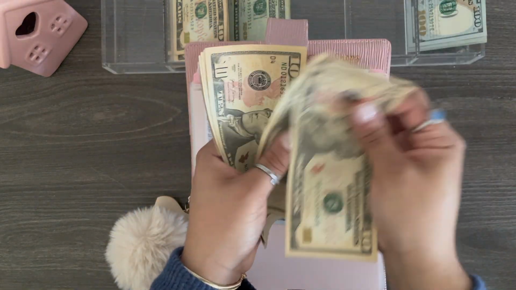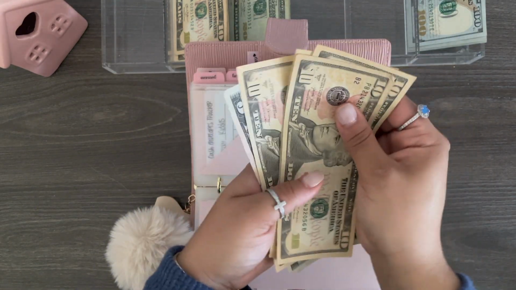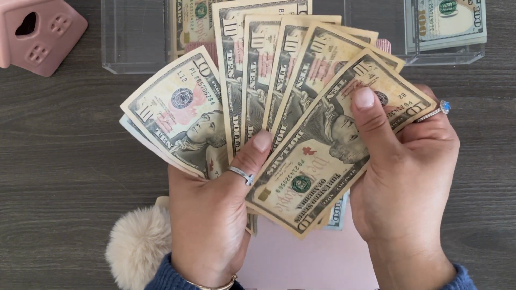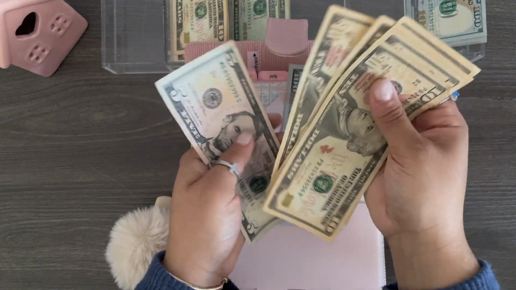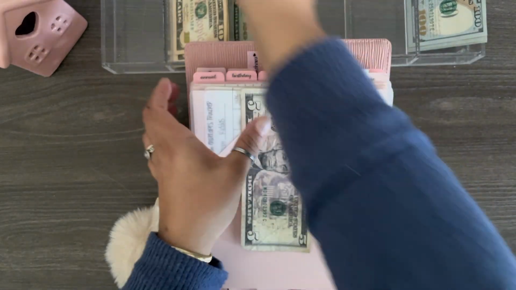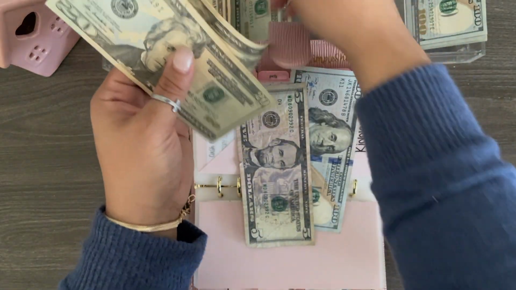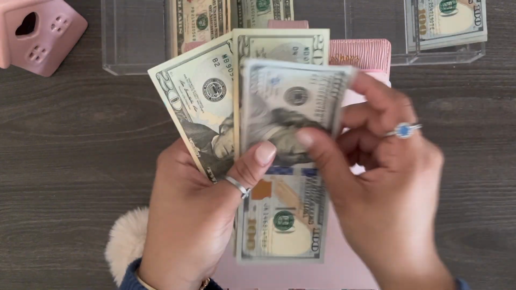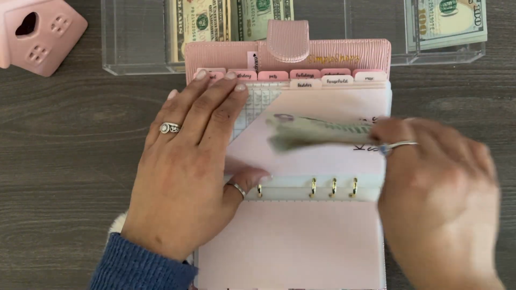And then we have 10, 20, 30, 40, 50, 60. We're going to grab 60. So 20, 40, 60. And we're going to grab three 20s. So we have 165.